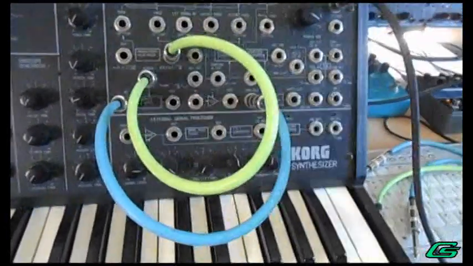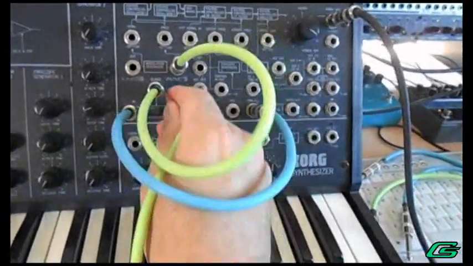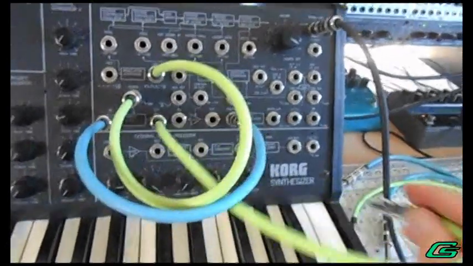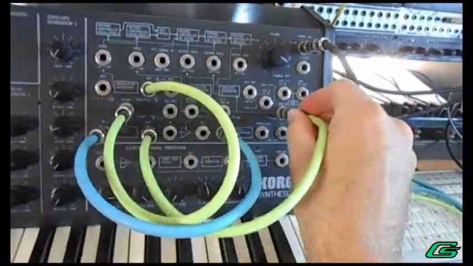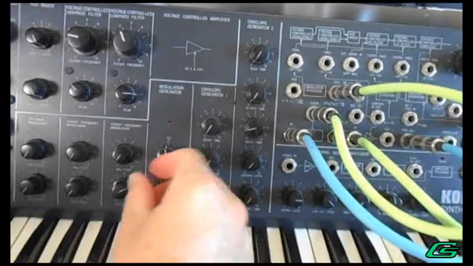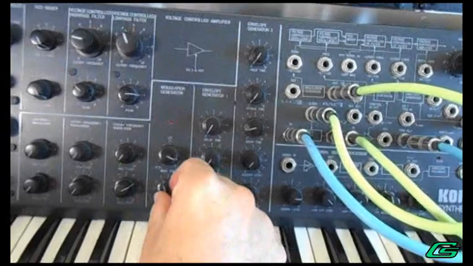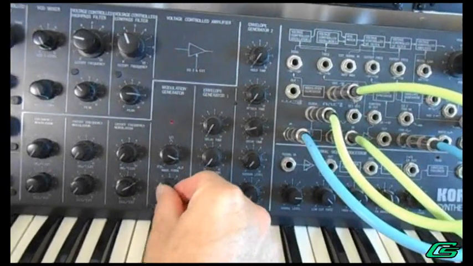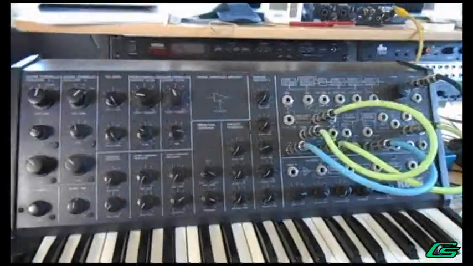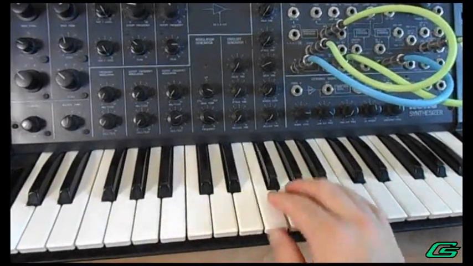Gave me pretty good results last time. And then I need to run that output somewhere. Well, the output could go to the trigger input. Oh crap, that's pretty cool, but it doesn't sound quite right. Remember how we can turn this here and get better results. And then, so that's fun. And look, I can still play the keys.